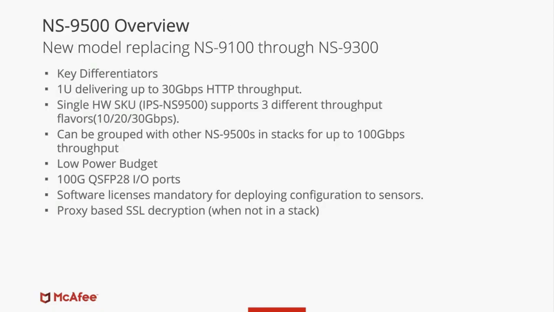The NS-9500 is a new model that is replacing the NS-9100 through 9300 sensors. It is a 1U form factor model that can go up to 30 gigabits of throughput. The single SKU for the hardware can be licensed for 10, 20, or 30 gigabits individually, or grouped with other NS-9500s to get up to 100 gigabits of throughput scanning. They use less power than the 9100 through 9300 per model, and they have 100 gigabit ports as an option.